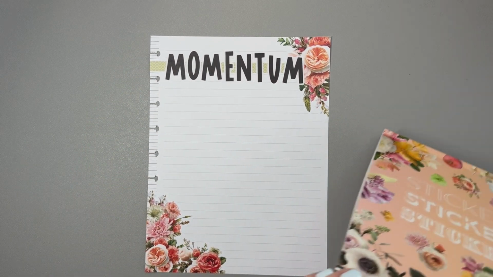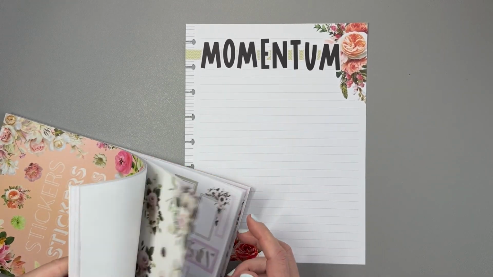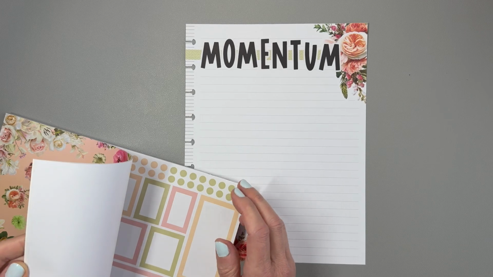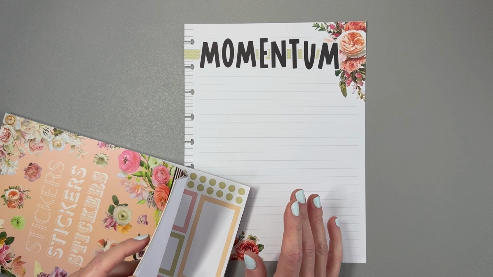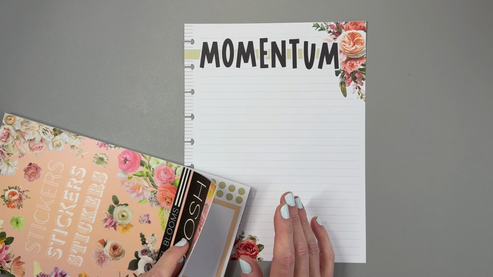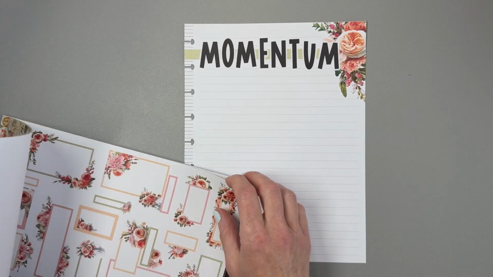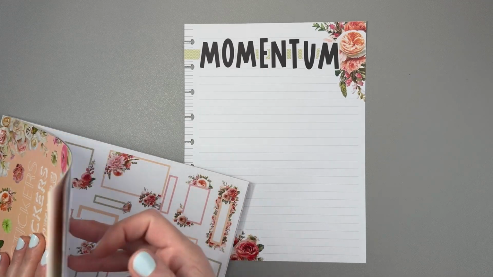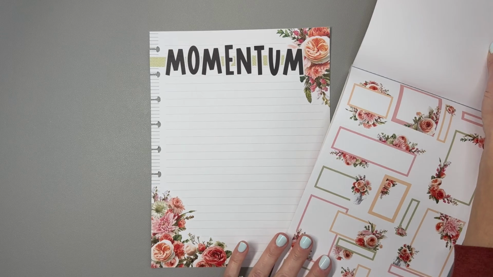So talking about the definition, there is the physics definition, which isn't really the definition that I'm going to be using. The physics definition is the force or speed of an object in motion, or the increase in the rate of development of a process. So that's kind of the physics definition, or increasing in forward motion.